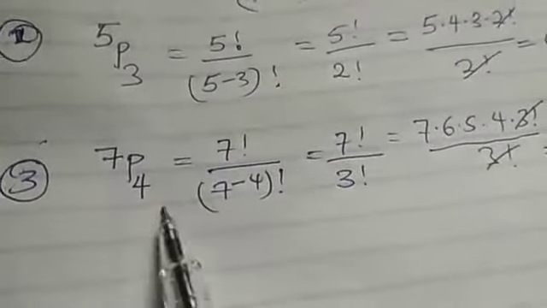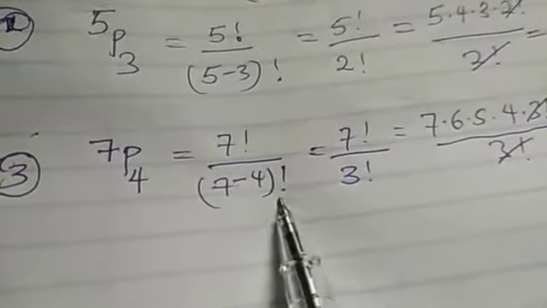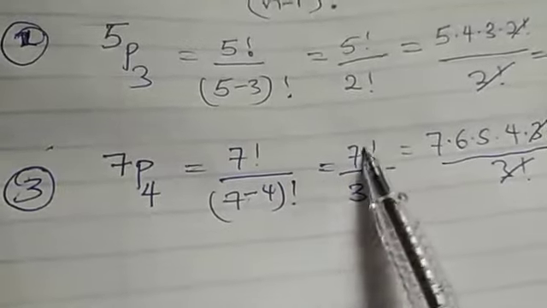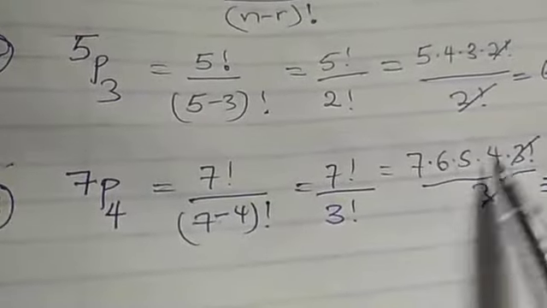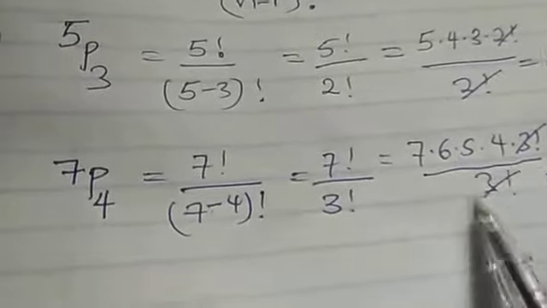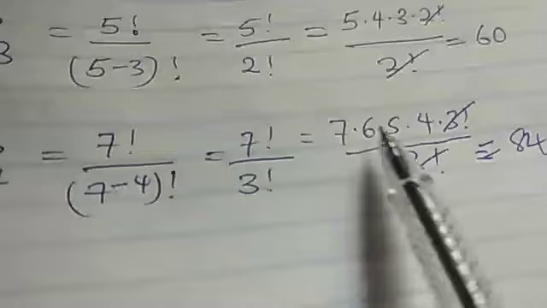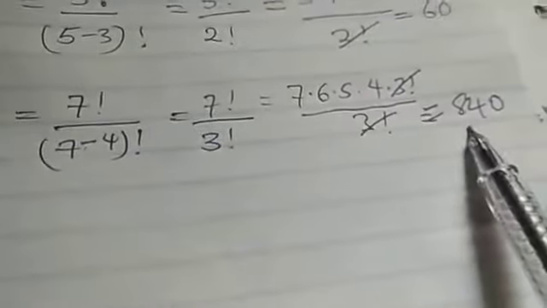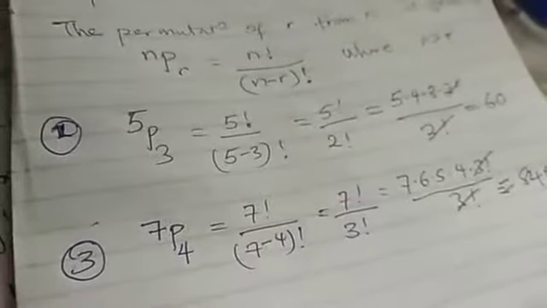Also, 7 permutation 4 is 7 factorial over 7 minus 4 factorial, equal to 7 factorial over 3 factorial, since 7 minus 4 is 3. And reducing it, it will give me 7 times 6 times 5 times 4 times 3 factorial over 3 factorial. We stop at 3 factorial because of this one, so they cancel each other. We are going to have 7 times 6 times 5 times 4 left, and that will give me 840. That is it about permutation of two numbers.